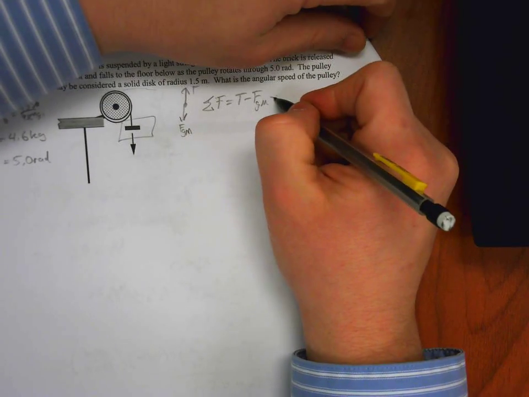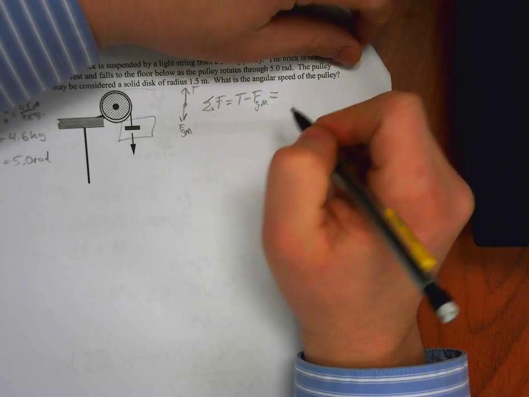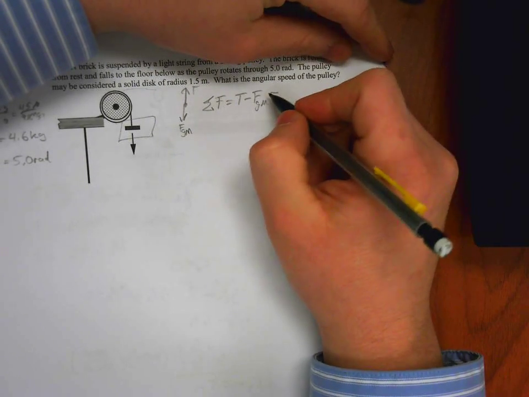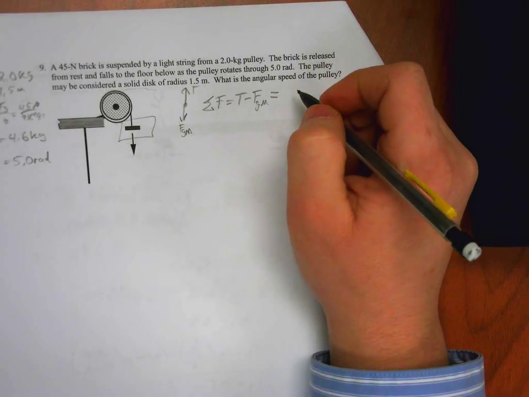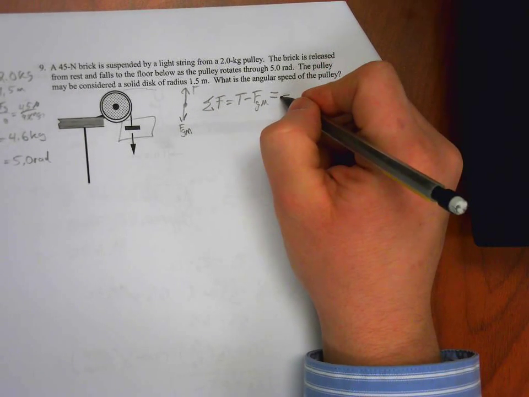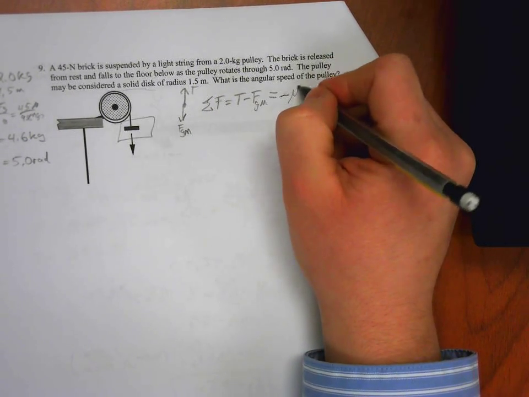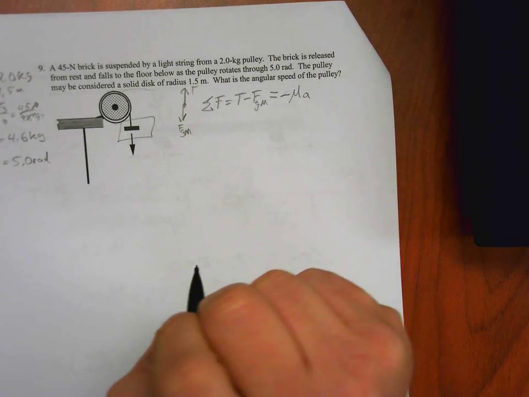This is, I thought, the trickiest part of this problem: since we're working with magnitudes and assigning the negative there, we're going to have to assign this negative here as negative ma, mass times acceleration.